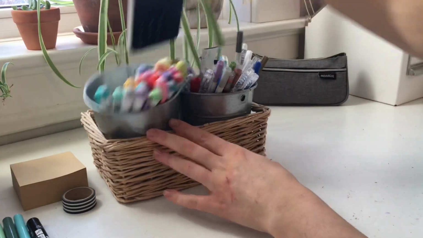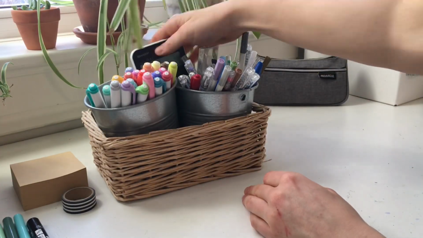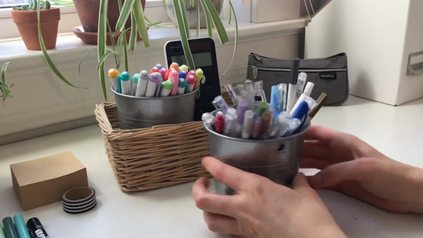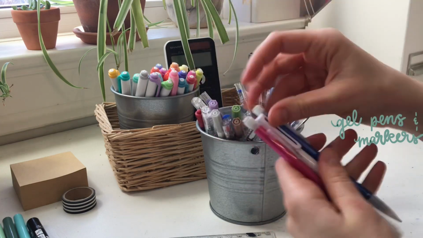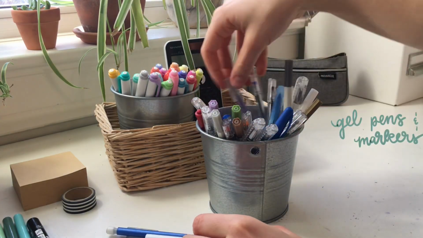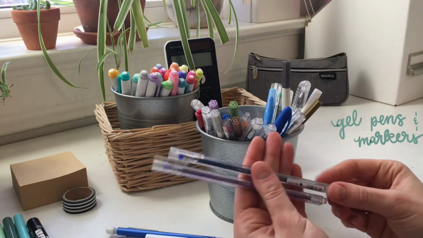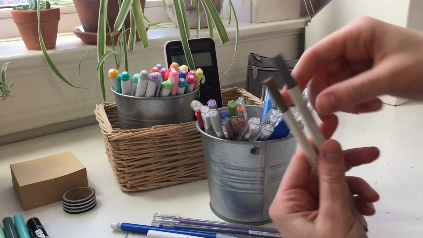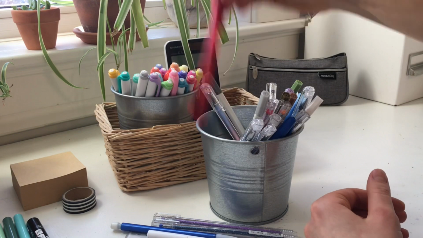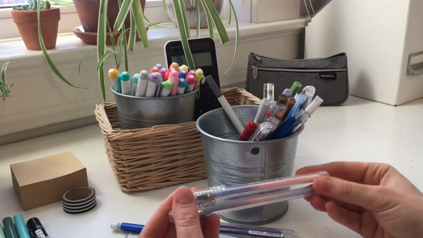And then I have my trusty calculator, and this other pot has random assortments of everything. I have a ruler, pencils, pens, gel pens, random markers, anything that I want to use for school and don't use for bullet journaling, I keep in here. And I have a red pen for marking my work and other stuff like that.